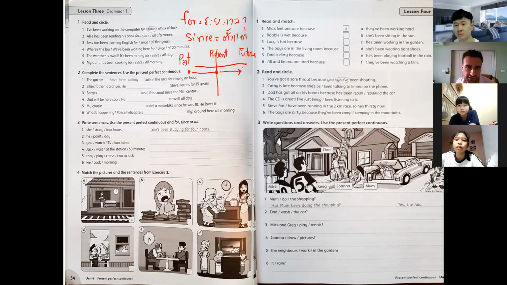Teacher Dew is drawing on the workbook. So maybe can you try to give me an example sentence using for?